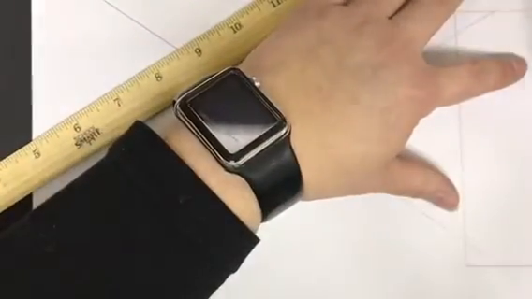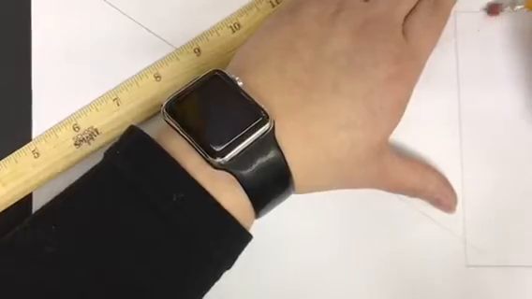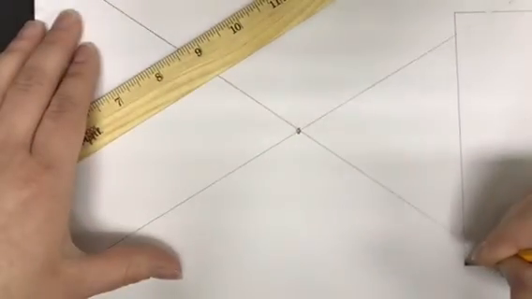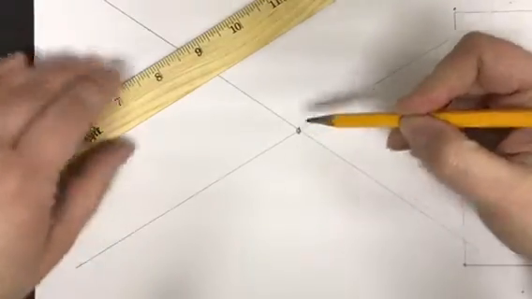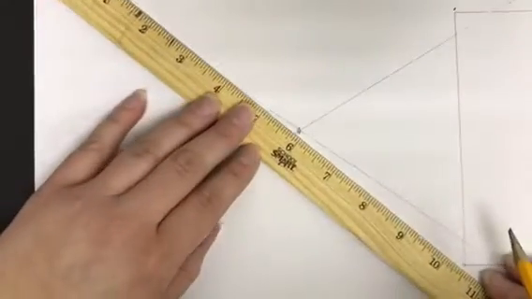I'm going to erase the line that goes through my building so it doesn't get too confusing, and then this point and this point are going to come back to my vanishing point to create a line of buildings.